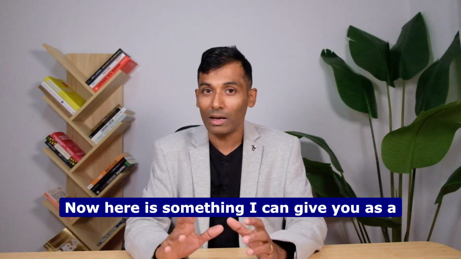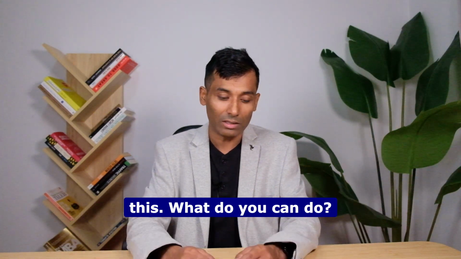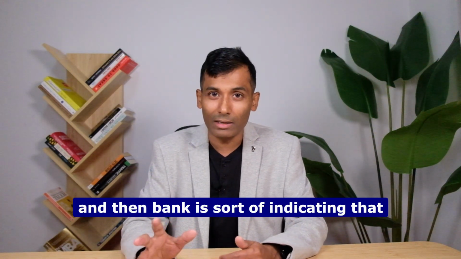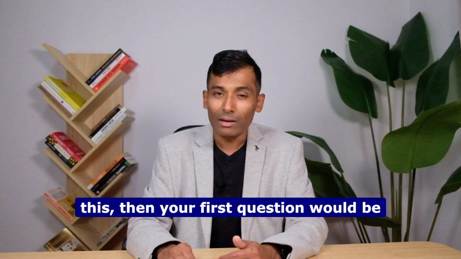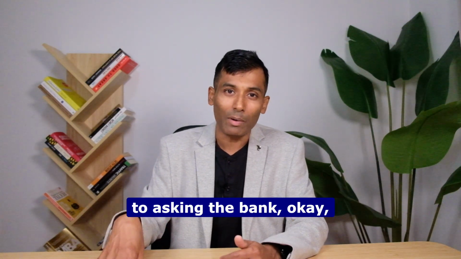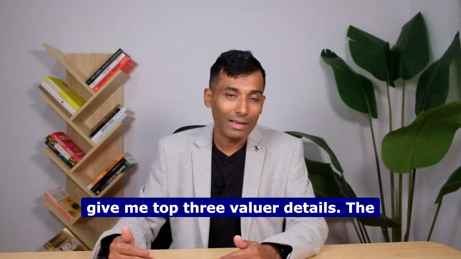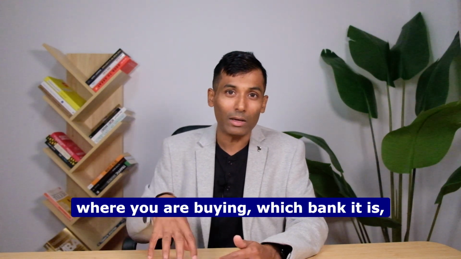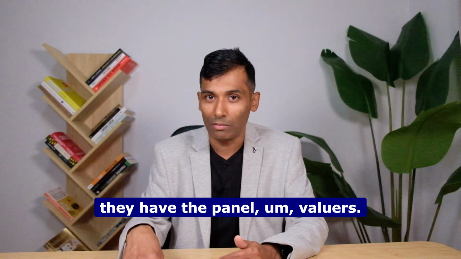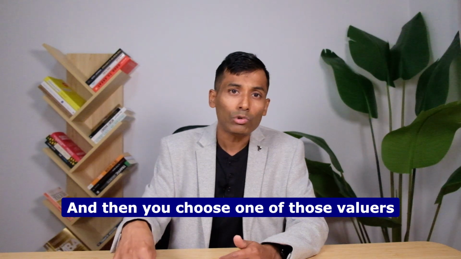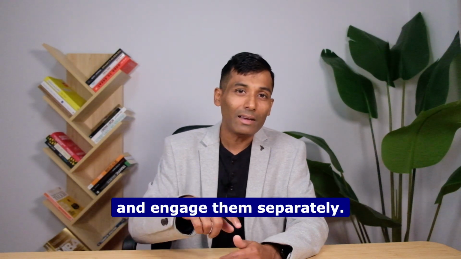Now here is a trick that will actually help you minimize this. As soon as you apply for the loan and the bank is indicating that it looks good and you'll be getting this, your first question should be to ask the bank, who are the valuers on your panel? Give me the top 3 valuer details. Based on the asset you are buying and which bank it is, they have panel valuers, and these valuers are going to be pretty competitive. Then you choose one of those valuers and engage them separately.